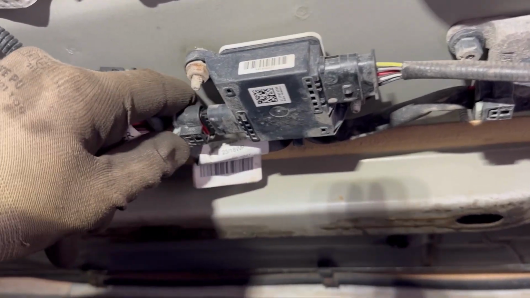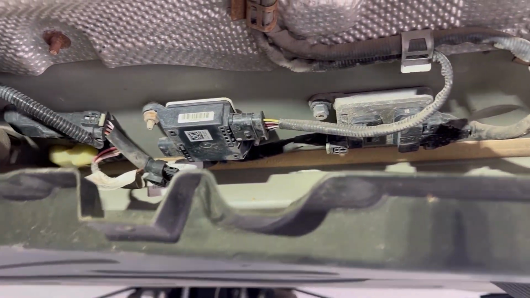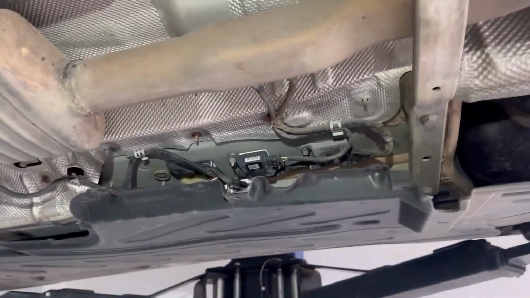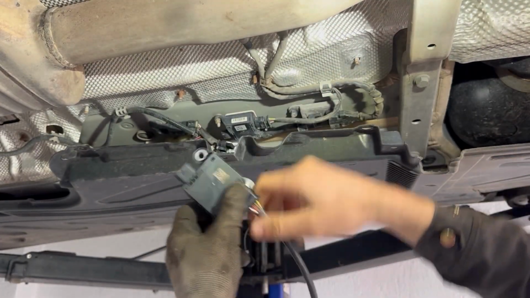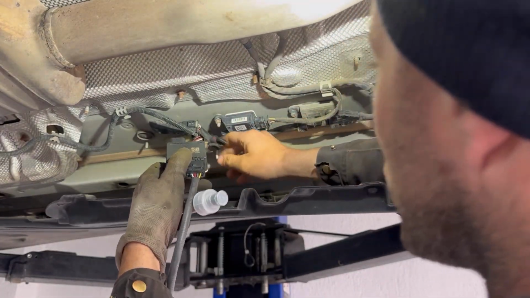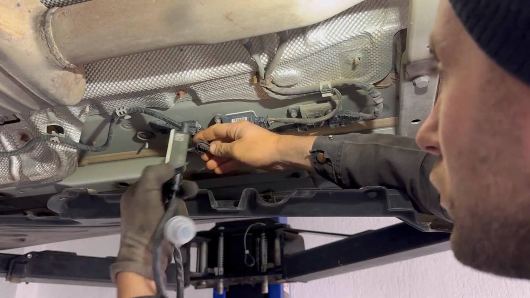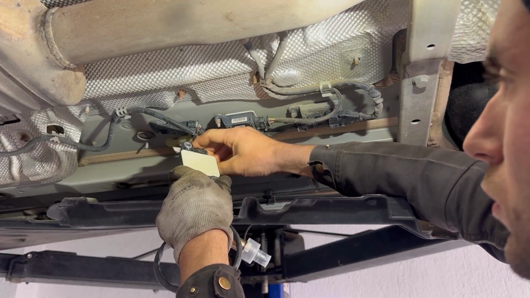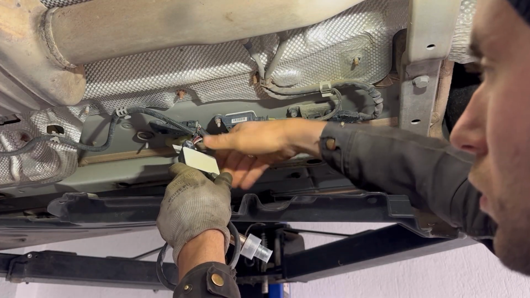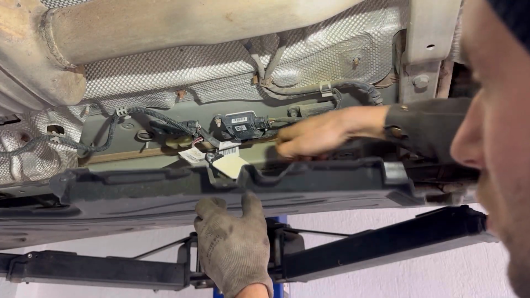So I'm disconnecting this DPF sensor, and this electrical connector, I'm going to connect it to the new sensor. Now that the new sensor is connected, I'm going to go to my scan tool and check the fault codes.